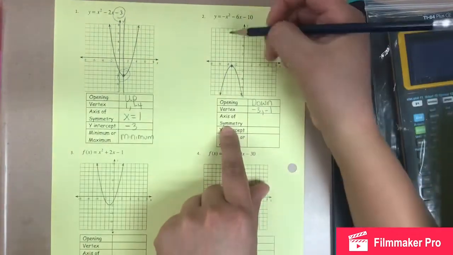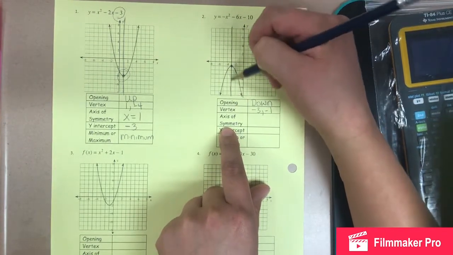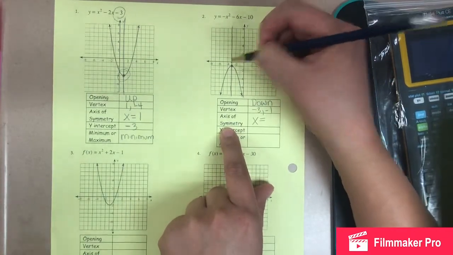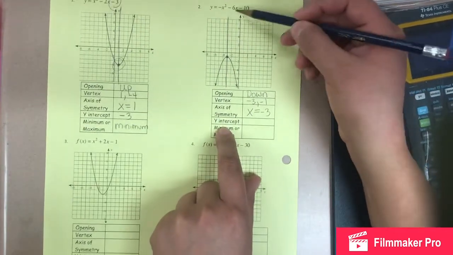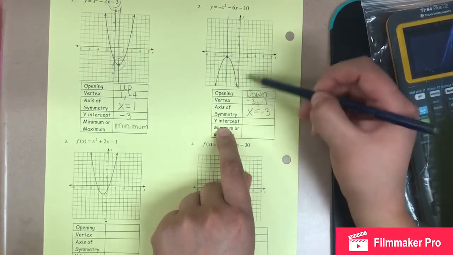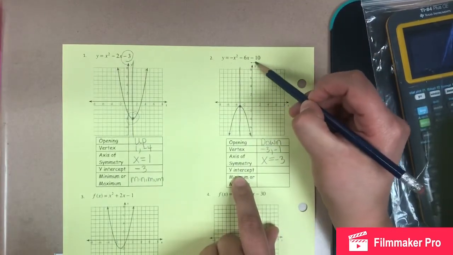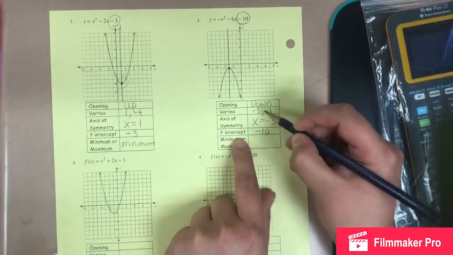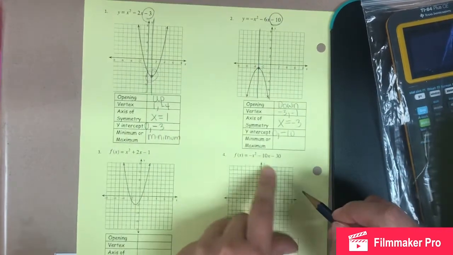The axis of symmetry is if I were to draw a vertical line that goes through this vertex, okay, it's always x equals where it crosses the x-axis, which is -3. The y-intercept, it's hard to tell on this graph because it looks like it's going to cross at 8. So if I can't visually see where it's going to cross the y-axis, we're going to use the equation. The y-intercept is the c value. So the y-intercept is -10, or technically 0, -10. Just like this should be 0, -3, so I apologize.